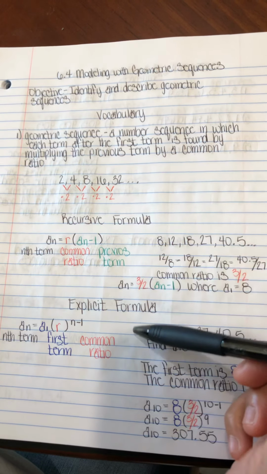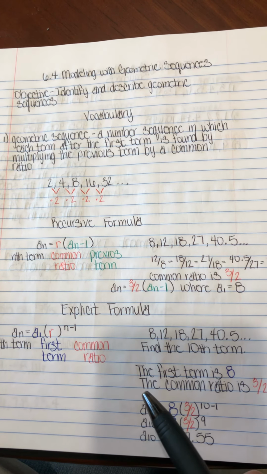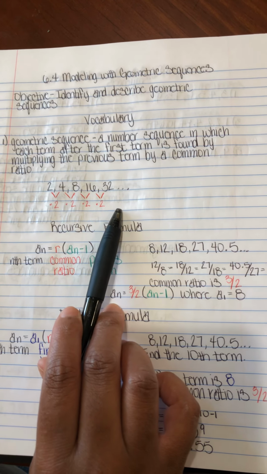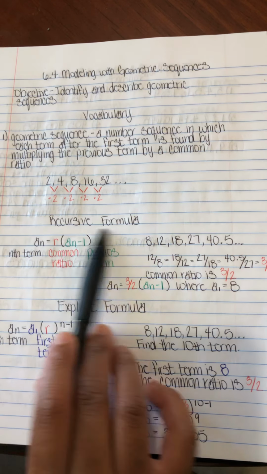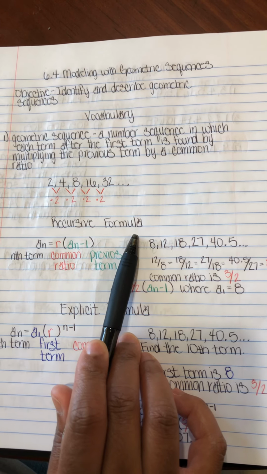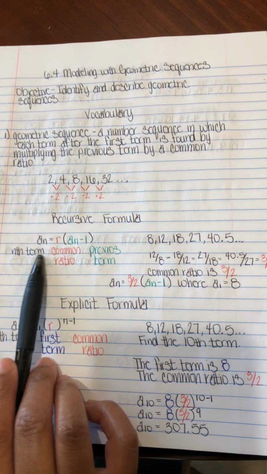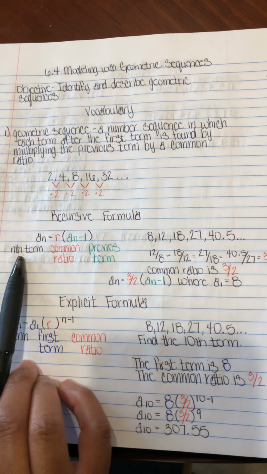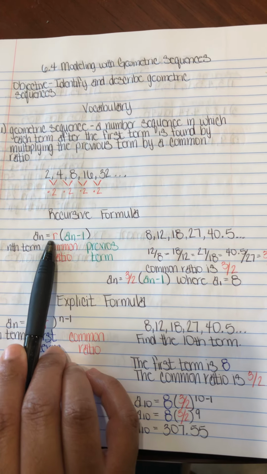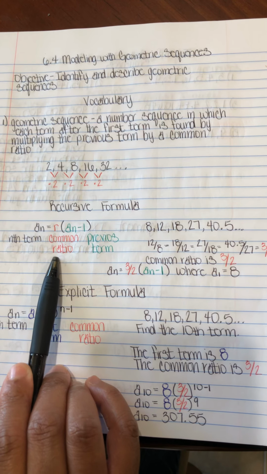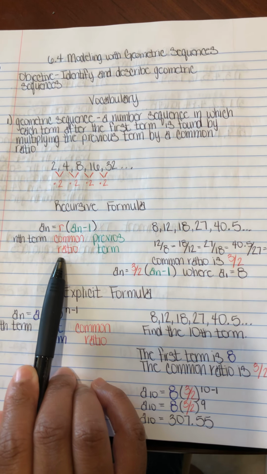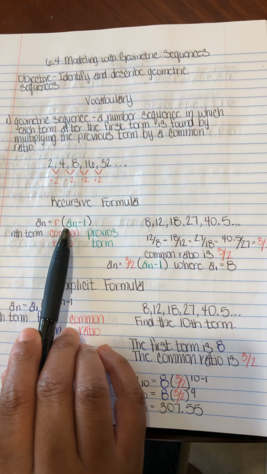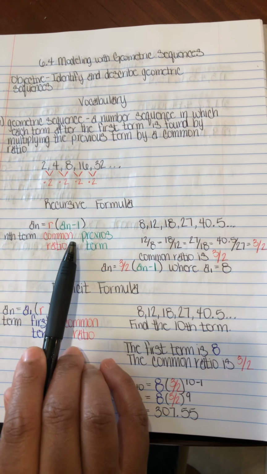I'm going to tell you some other formulas that we'll be working on tomorrow, but for today we're going to be focusing on how do you get to the next number. Now, the first formula that I'm going to talk about is your recursive formula. Your recursive formula is stated as a_n, that's your nth term, is equal to r, which is your common ratio, in other words, the number that you're multiplying by each time, times your previous term. Your previous term is always going to be a_(n-1), okay?